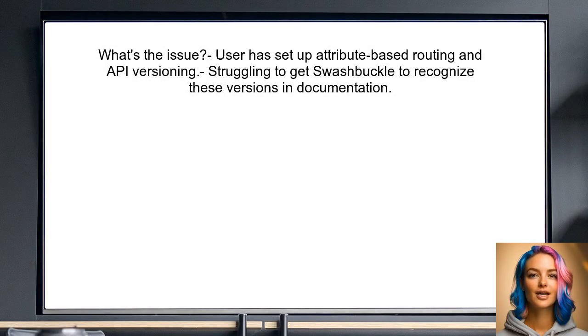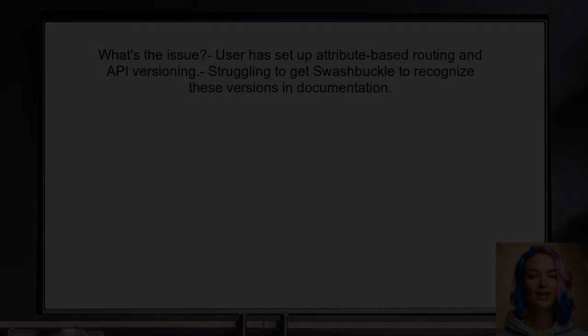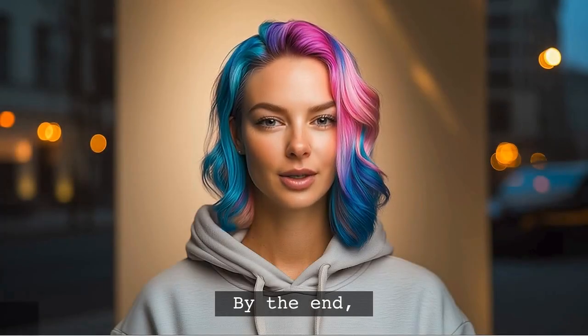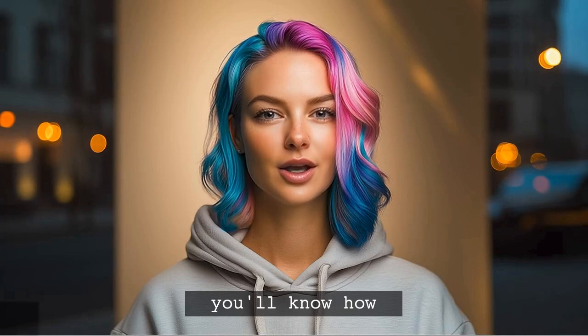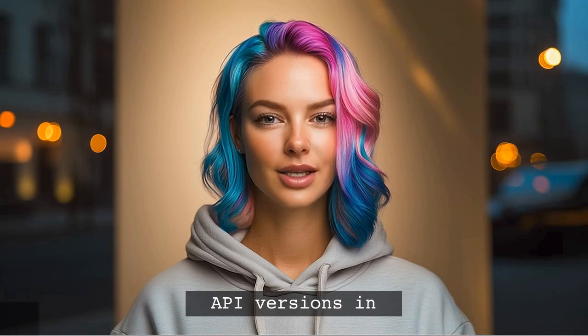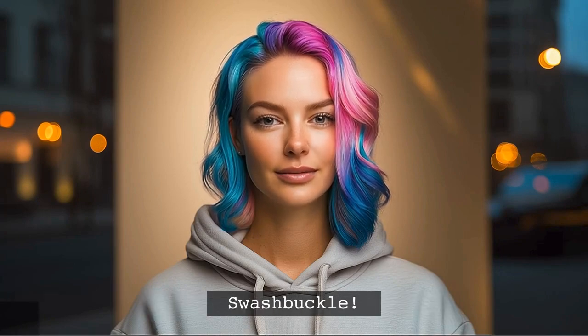The user has set up attribute-based routing and API versioning, but they are struggling to get Swashbuckle to recognize these versions in the documentation. This is a common scenario when integrating multiple API versions. Stay tuned, because by the end of this video, you'll have a clear understanding of how to configure multiple API versions in Swashbuckle, and I promise you'll be able to impress your team with your newfound knowledge.